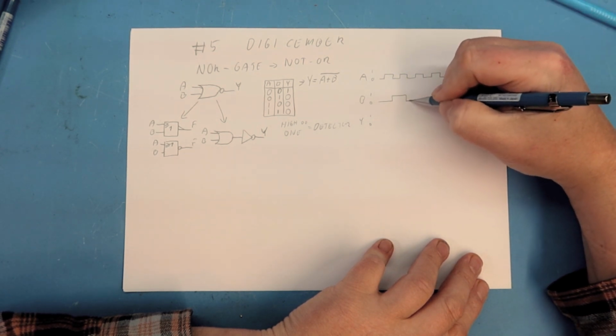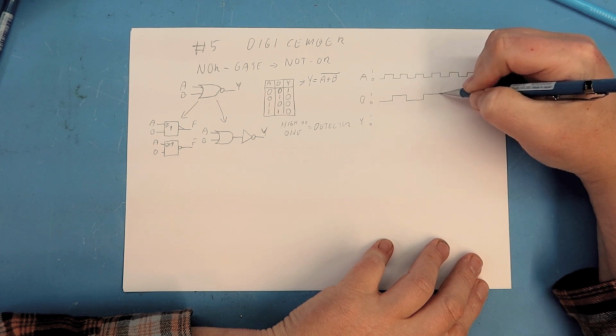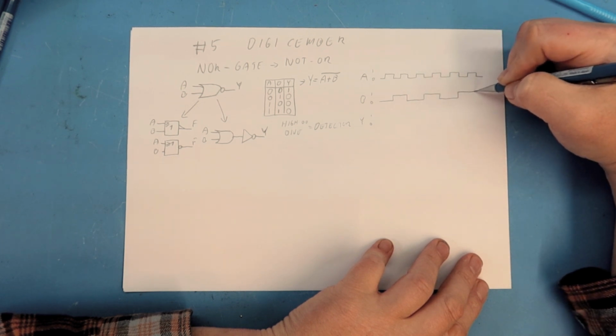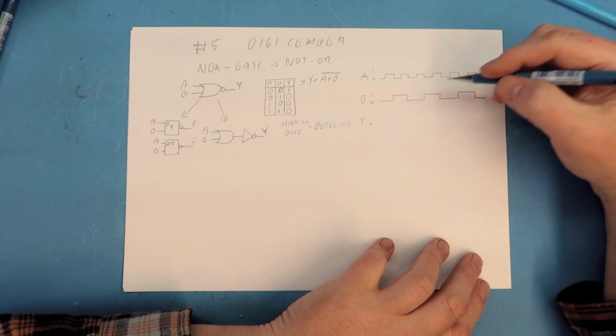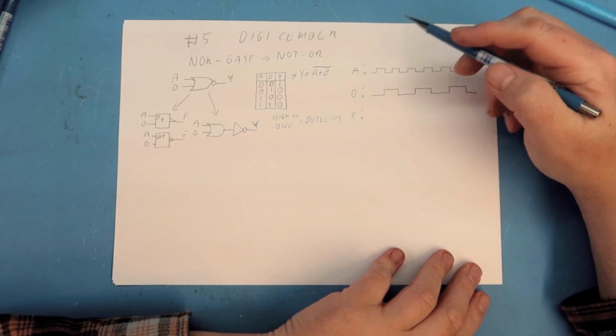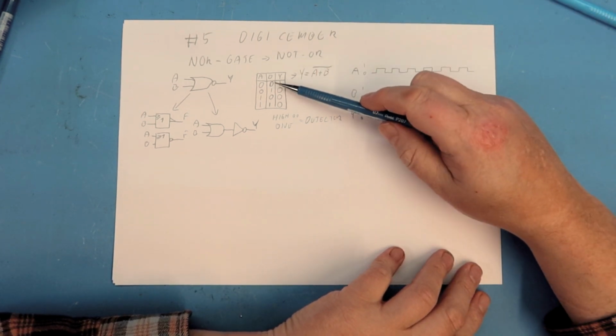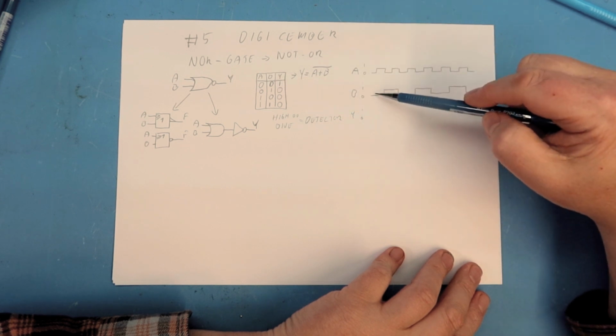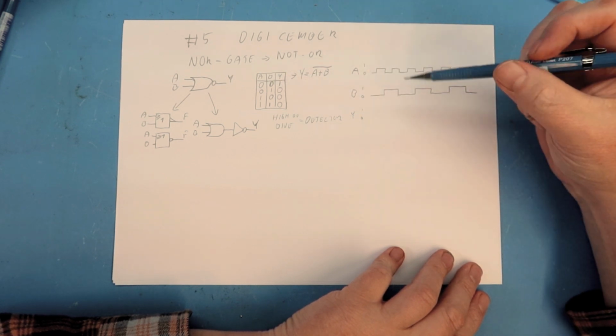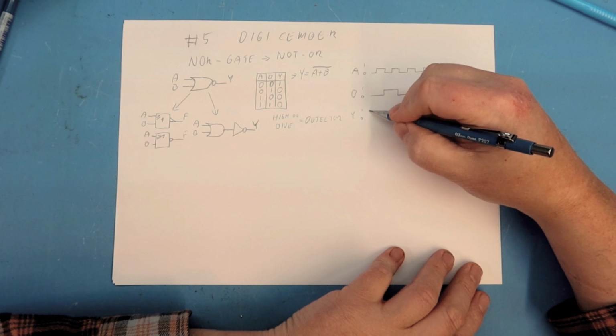And this one should be like so. Yeah, it still got a bit crooked, but what you know. As we can see here, the only state that gives a 1 here is with 0, 0 on A and B, and that's actually the starting position here.